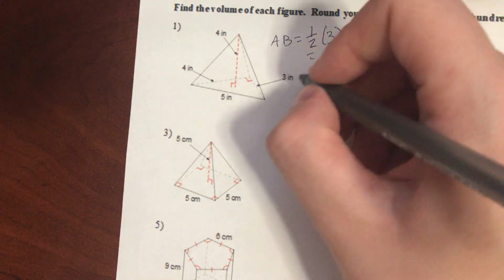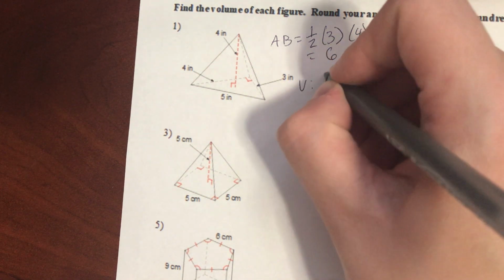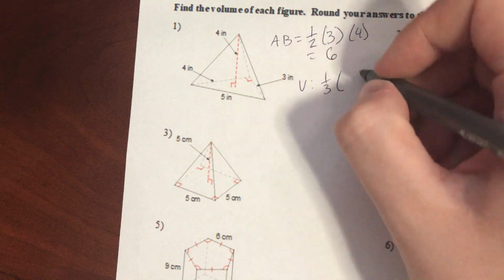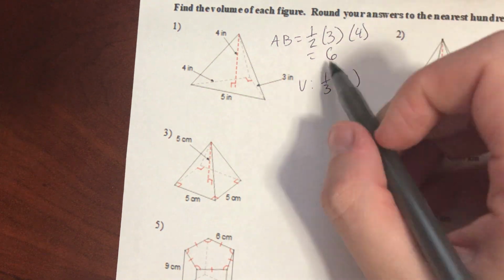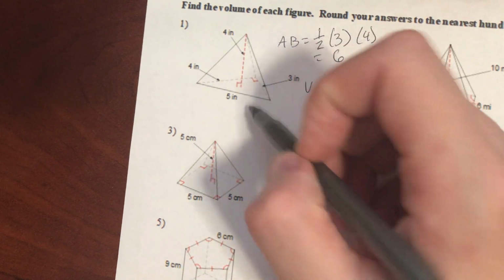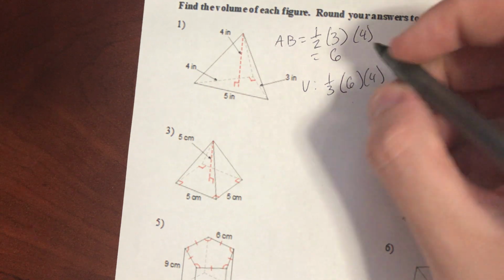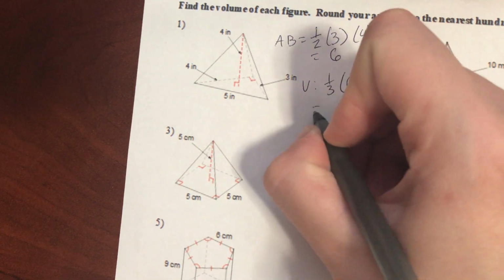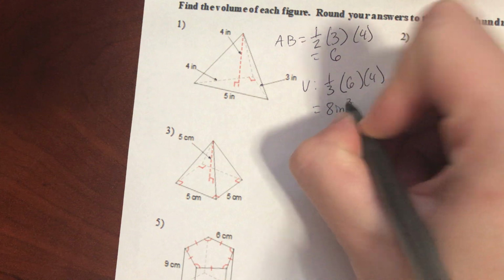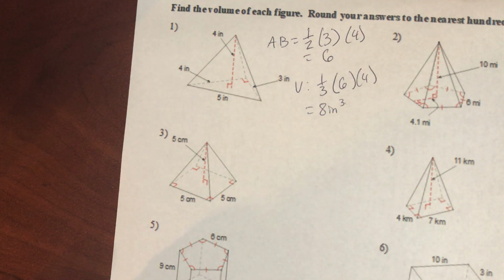And then my volume, since this is a pyramid, is 1/3 times 6, which is my area of my base, times my height, which is 4. And so my answer here would be 8 inches cubed. Hopefully you got that one right. Let's move on to number 2.